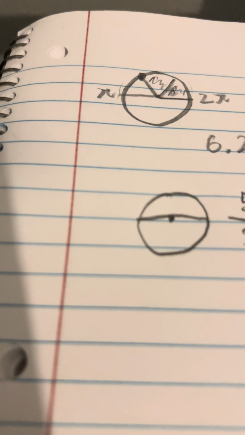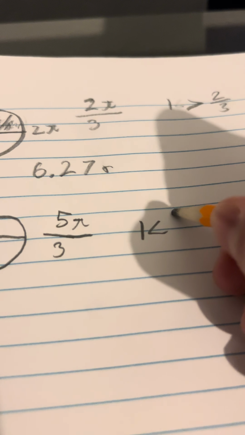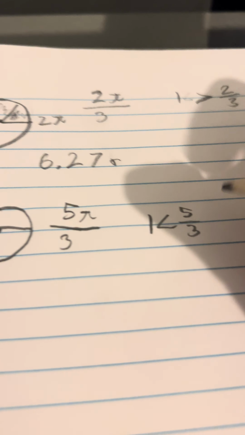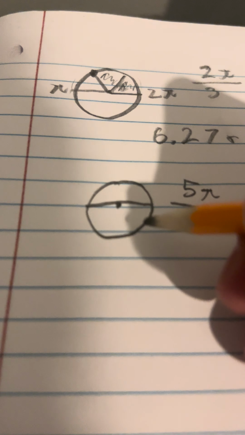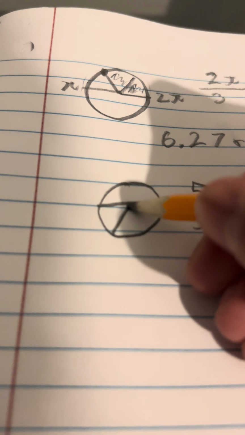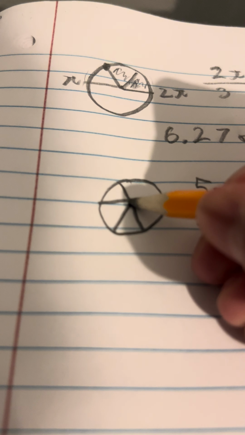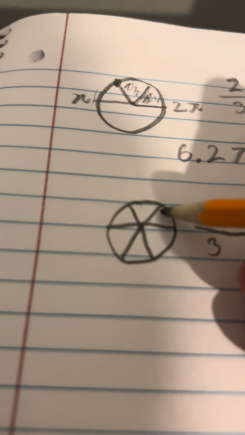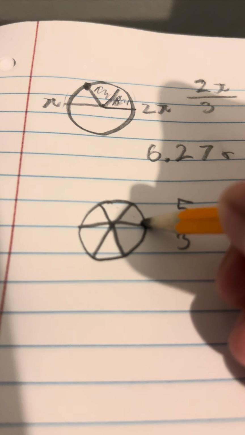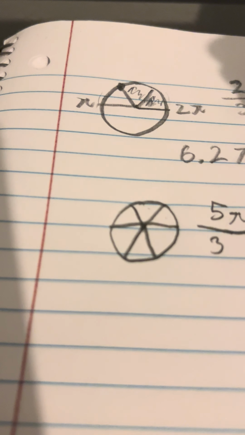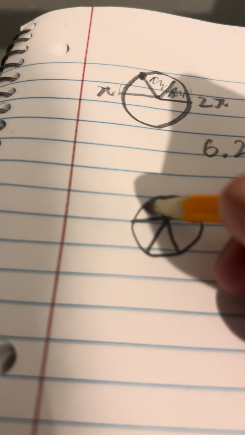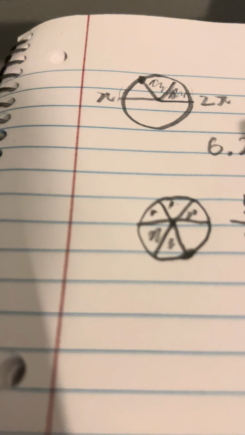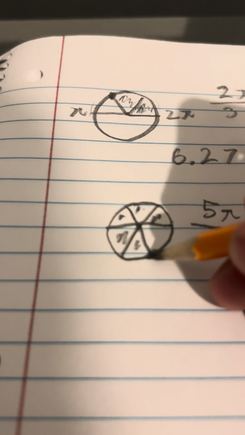Since it's more than 1, that means we're going to be on the bottom. So we split this into 3, and just to help, we'll split the top into 3 as well. So now we're going to count 3 1/3. We always start here, because that's just where we start. So 1, 2, 3, 4, 5. So now we're here. That is where 5 pi over 3 would be.